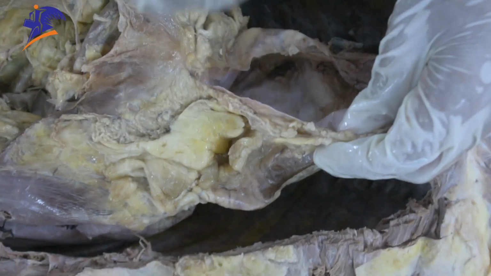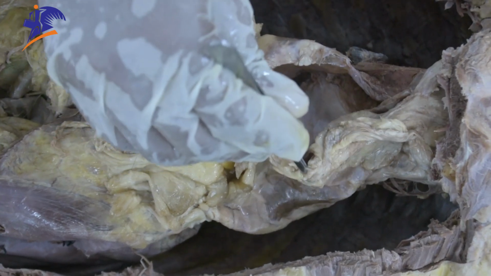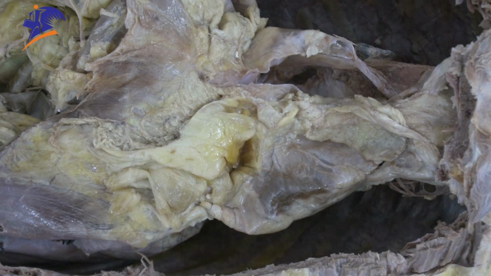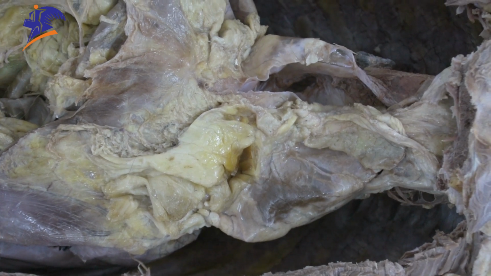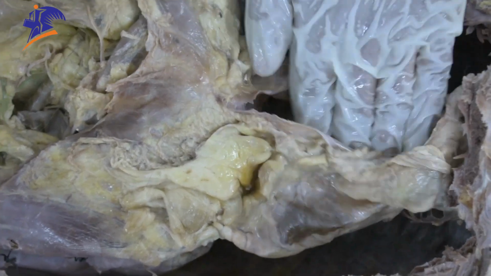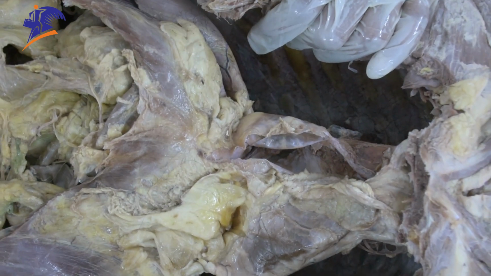The outer one is called parietal pericardium, which is attached to the fibrous, and visceral pericardium, which is attached to the heart. The space between the visceral and parietal pericardium is called the pericardial cavity and is usually filled by fluid to facilitate the movement or action of the heart.